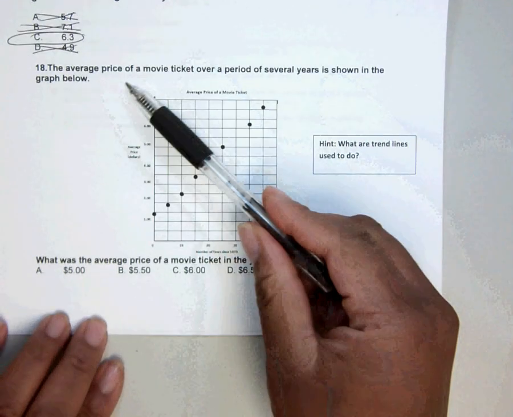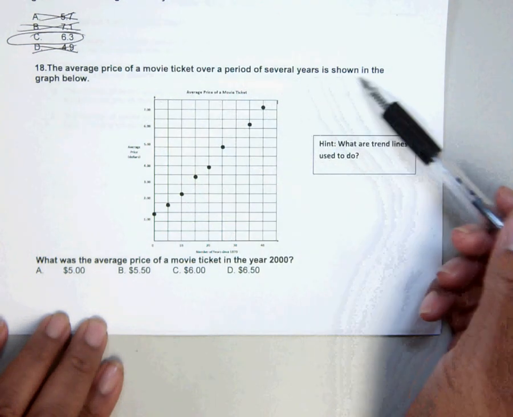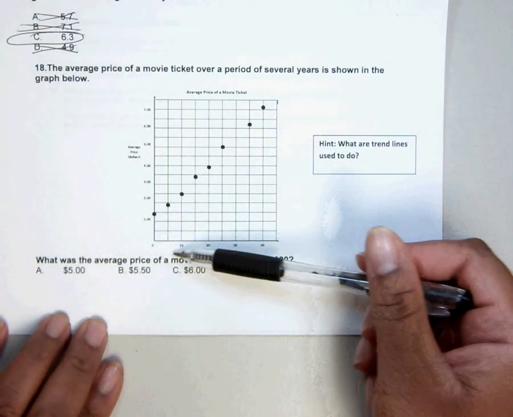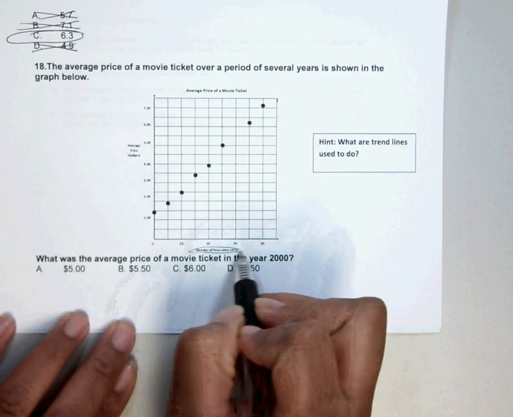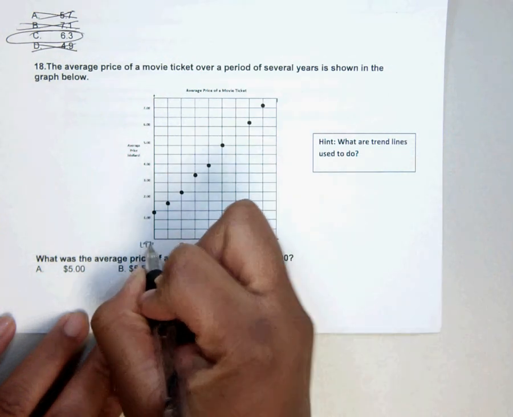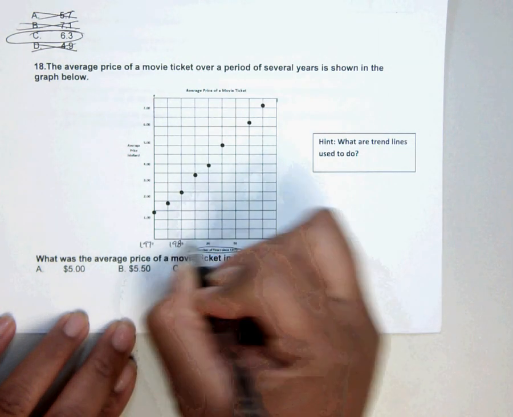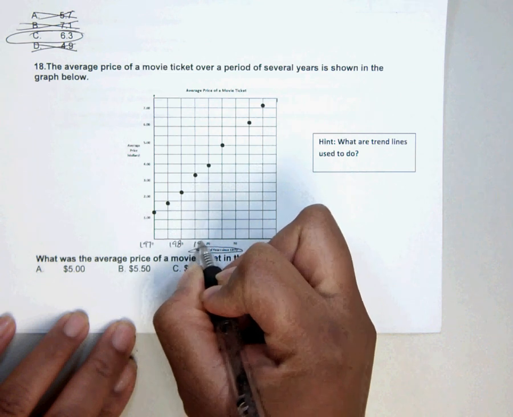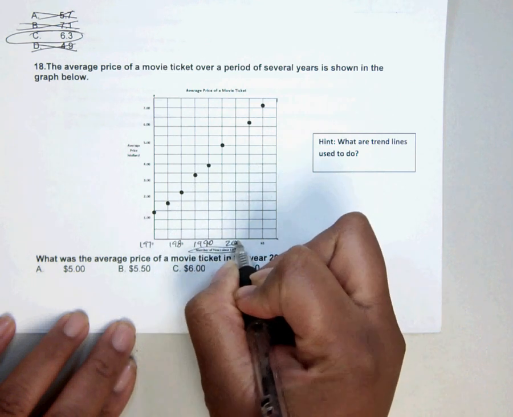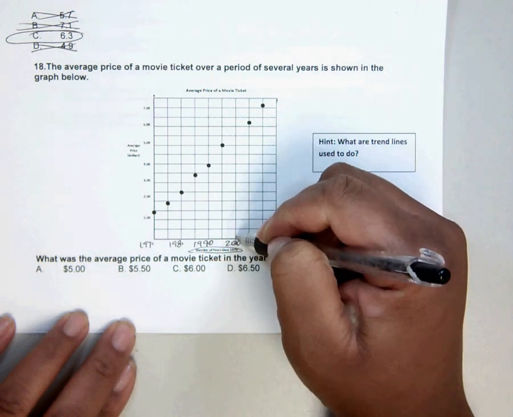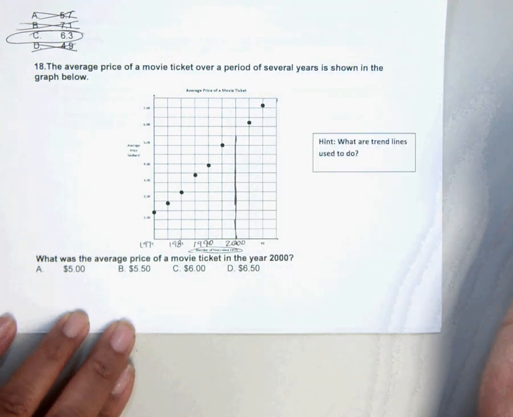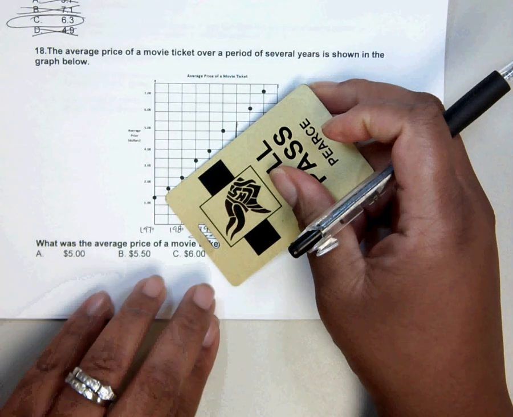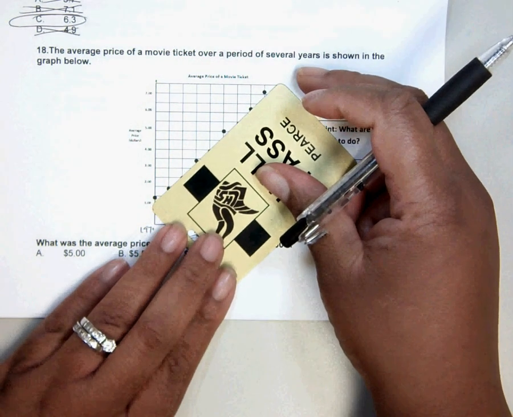Okay, number 18. The average price of a movie ticket over a period of several years is shown in the graph below. What was the average price of a movie ticket in the year 2000? Okay, well, it says that this is the number of years since 1970. So this is 1970. This is 1980. This is 1990. So 2000 would be where it says the 30. And what would that be? Well, what do I need? Probably a trend line.